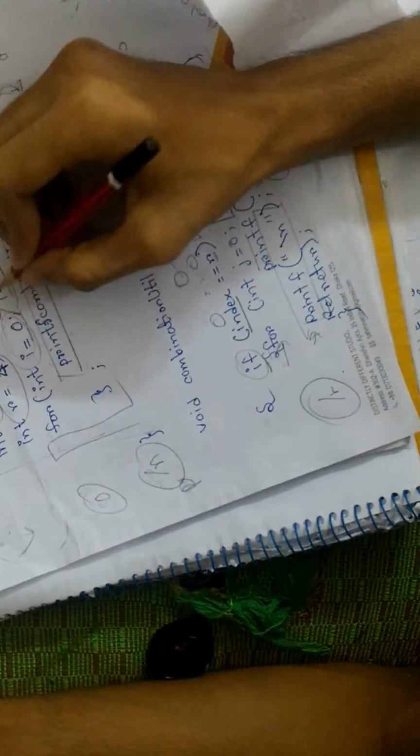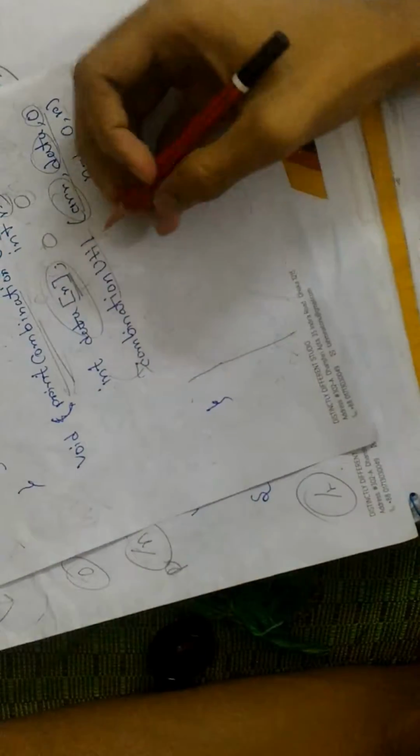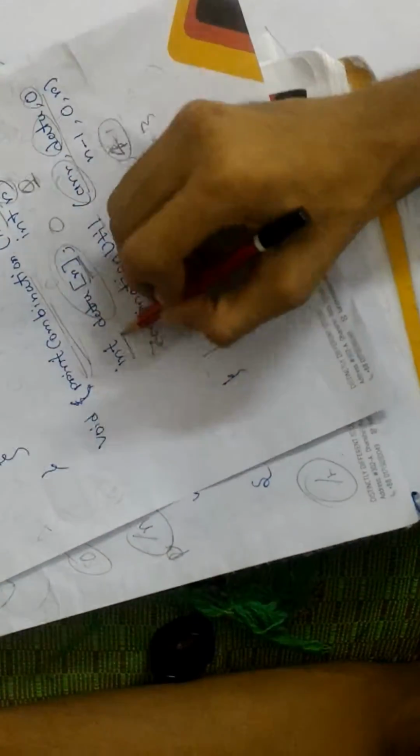Now in the second iteration, i is 1, and everything is the same. This time r is 1, so the data array's length is 1, so it can take one element only, one at a time.